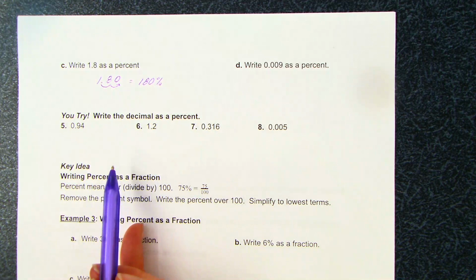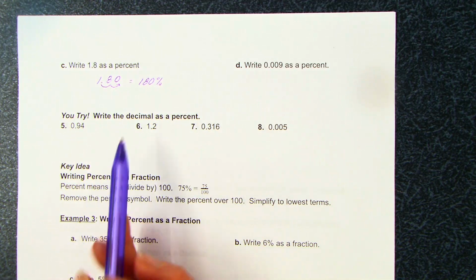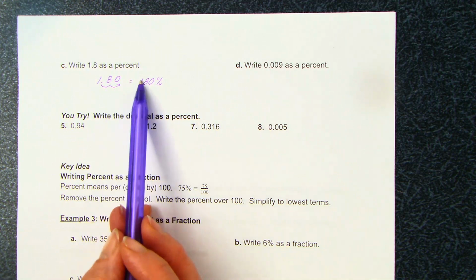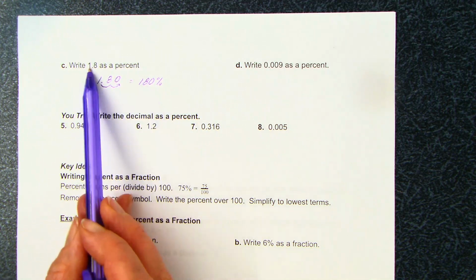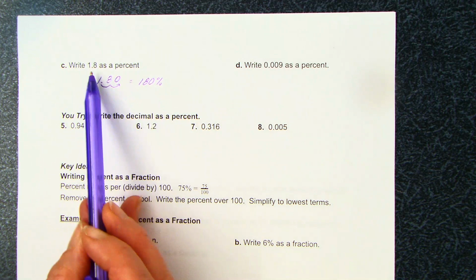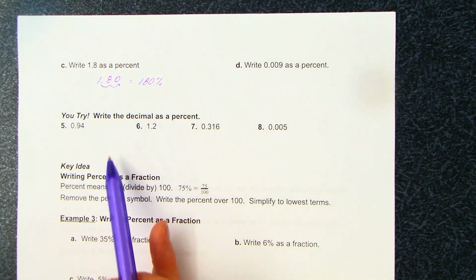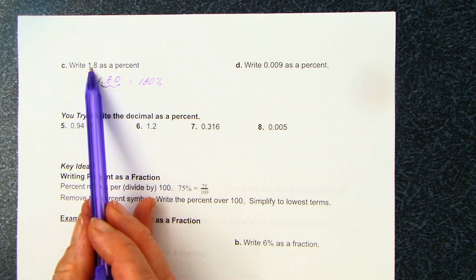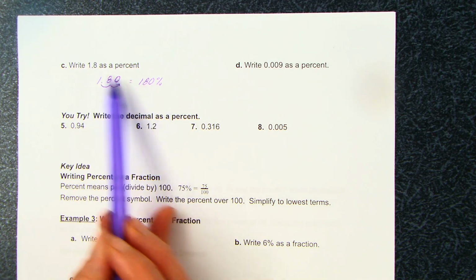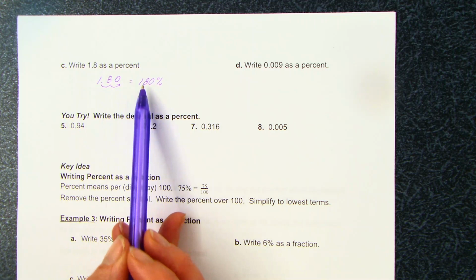If 100% is a whole, one whole is 100%, then here's the whole. The one whole is the 100%, and the 8 tenths is the 80%. All right, so if you have something that's bigger than 1, then you have to have something that's bigger than 100%.